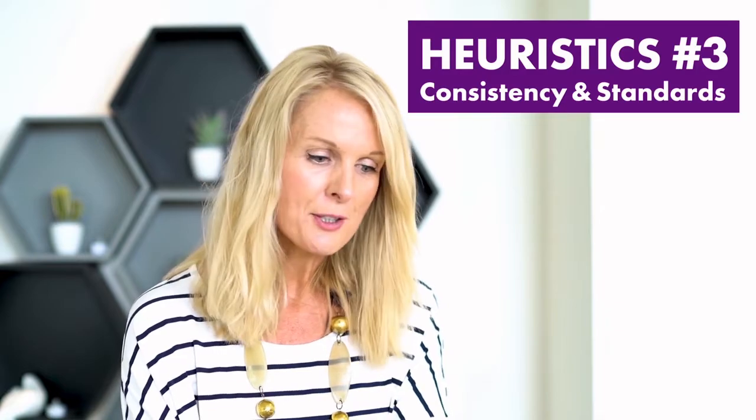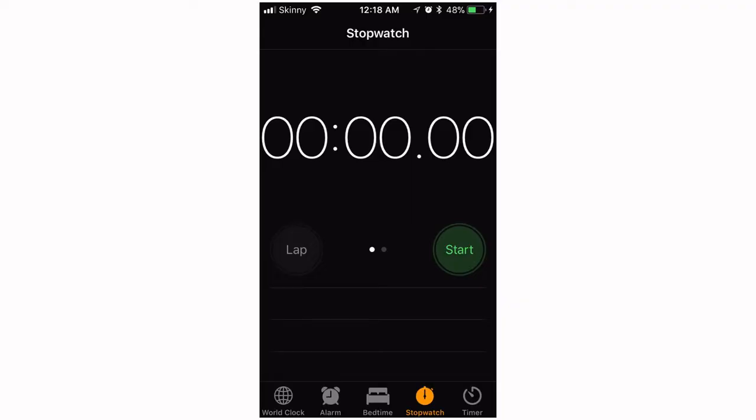I have to admit, on my stopwatch function, it has a button called lap. I have no idea what that's for. And I can't click it to make it start.